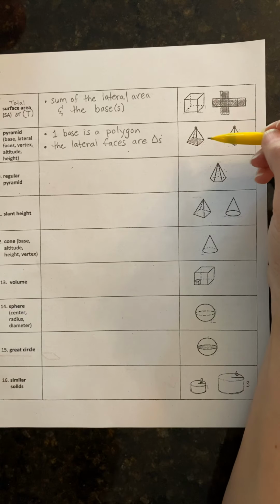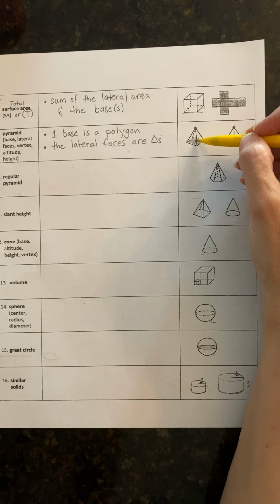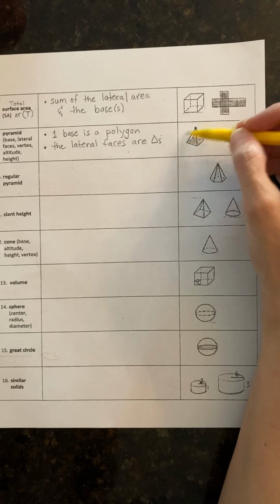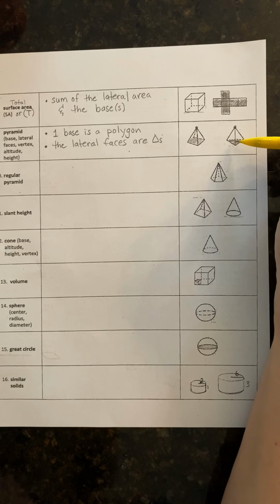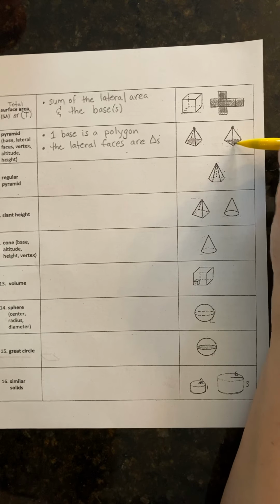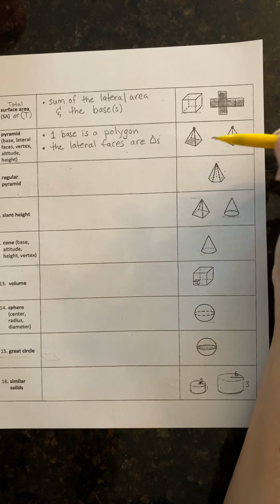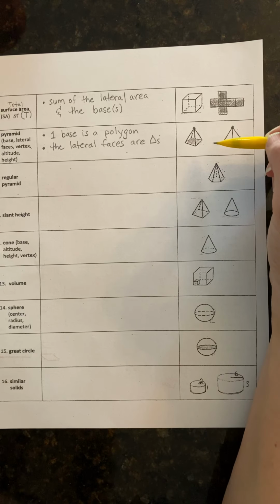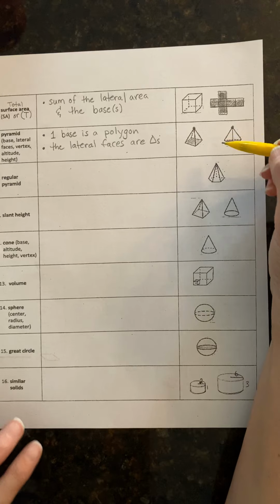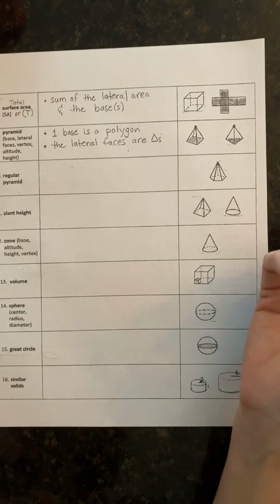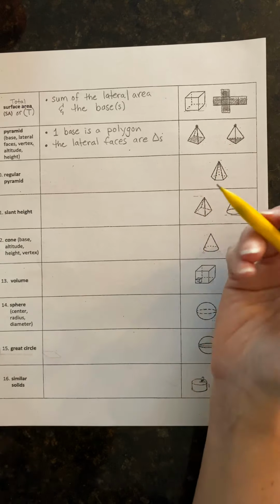Now, you can have a square for a base. That's usually the pyramids that we look at. This is a triangular pyramid because the base is a triangle. You can have a hexagonal pyramid where the base is a hexagon. So there can be different shaped pyramids. It all depends on what shape the bottom is.